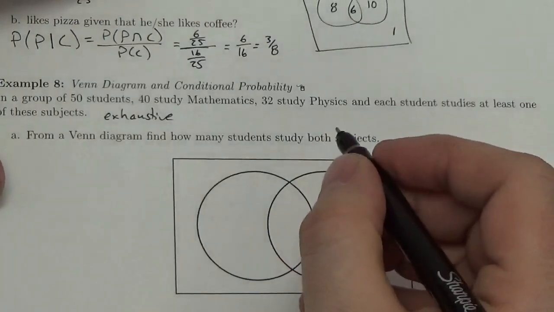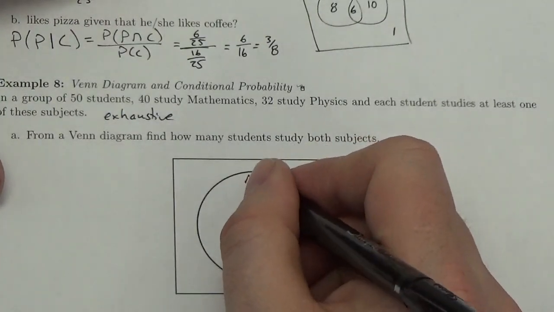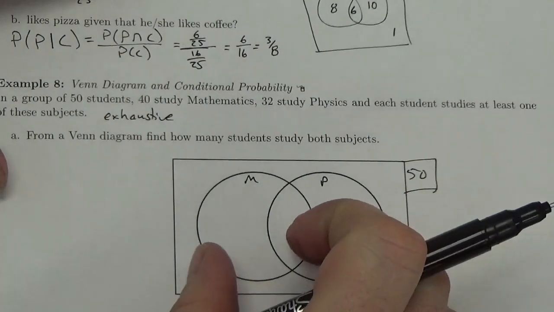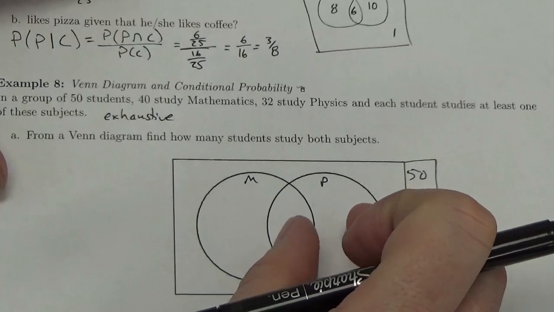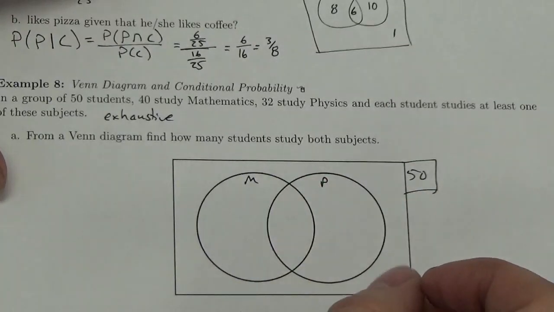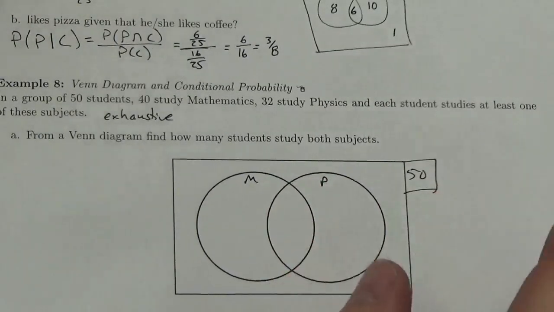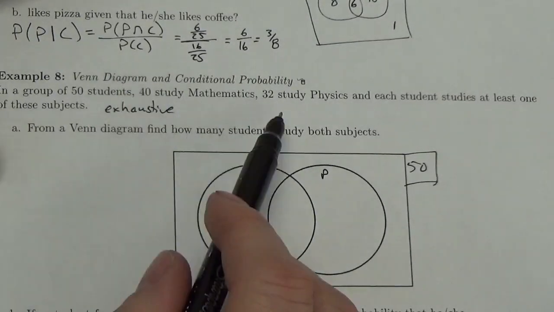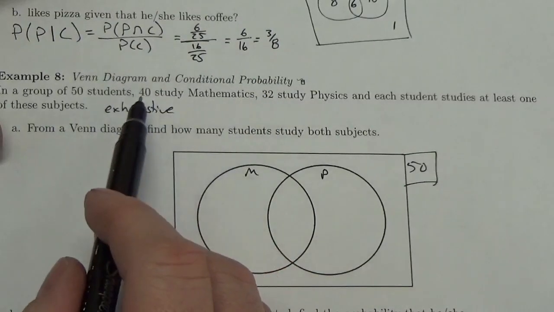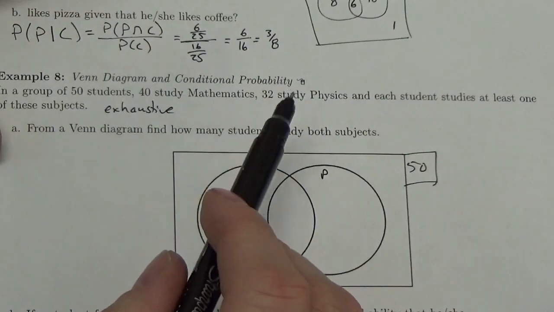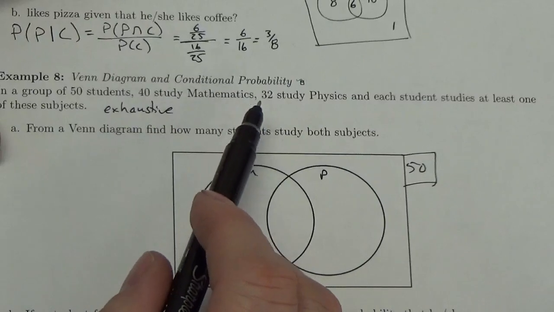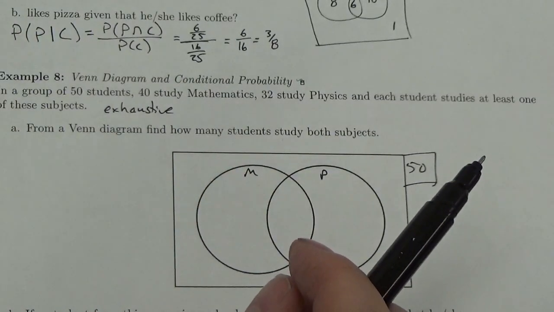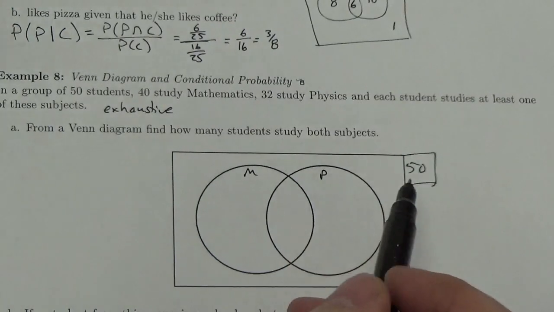So what I've got here is mathematics and physics. Now, I'm given information about these two sets and about these two sets, but I'm not given information about any one of those sets. However, just take a look at this. If I take 40 students here and add to that the 32 students here, 40 and 32 sounds like I should have 72 students being considered here. 72 students. I've only got 50 though.